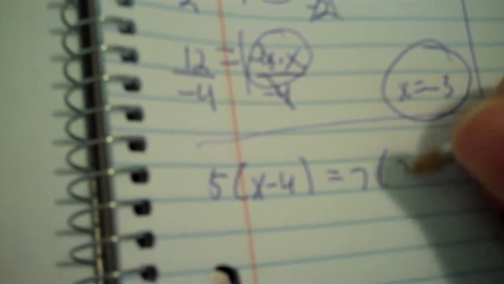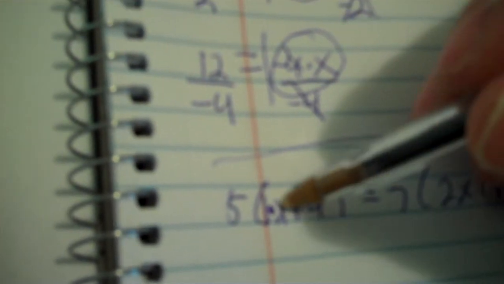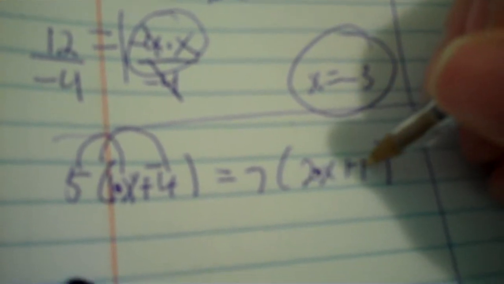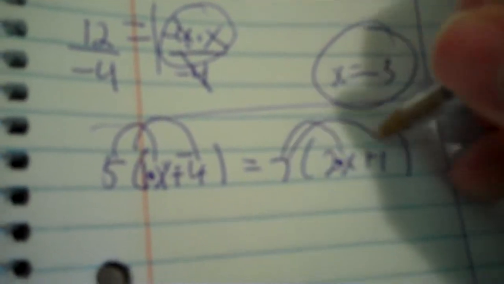Okay, next one. We have 5, parentheses x minus 4 equals 7, parentheses 2x plus 1. So we got to see about the parentheses. So this would have a multiplier of 1 minus plus negative 4. So I have two things added together. One's multiplied by x, one isn't, so I have to distribute my 5. Two things added together, one's multiplied by x, one isn't. I have to distribute the 7.